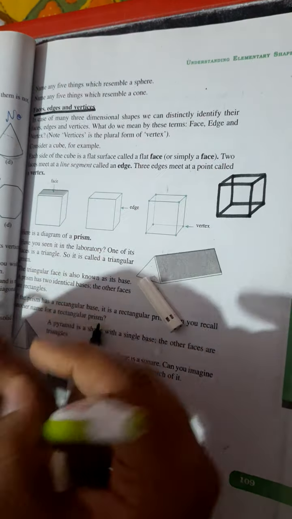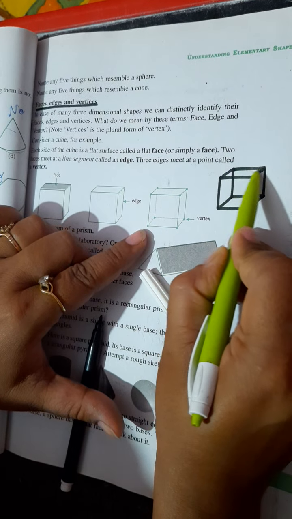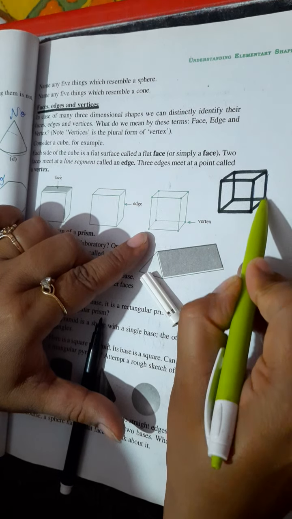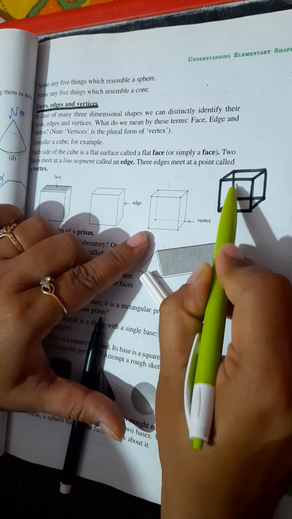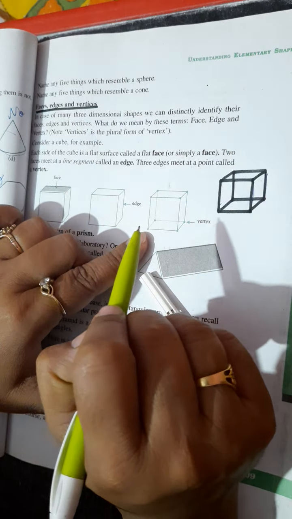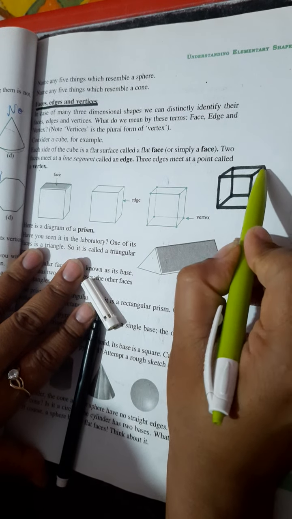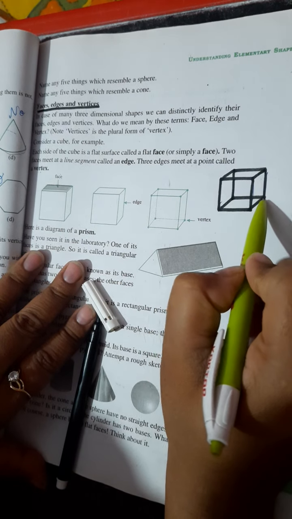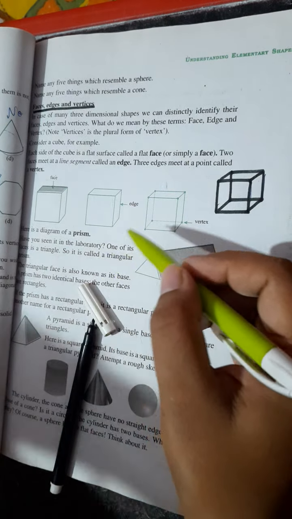Now here, this line is an edge. How many edges are there? 1, 2, 3, 4, 5, 6, 7, 8, 9, 10, 11, 12. So there are 12 edges. Next we have vertex. Vertex means corner point. How many vertices are there? 1, 2, 3, 4, 5, 6, 7, 8. So this is all about faces, edges and vertices.